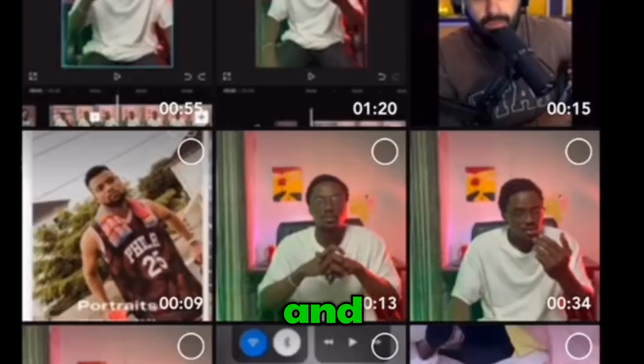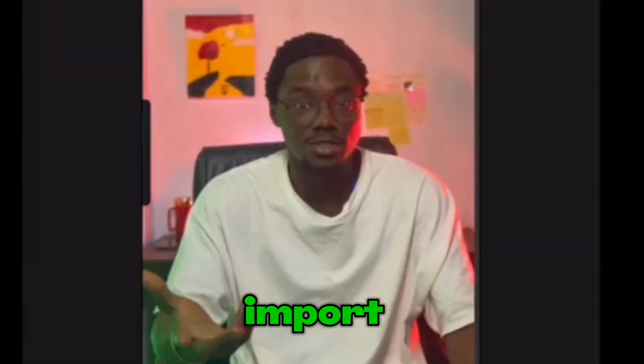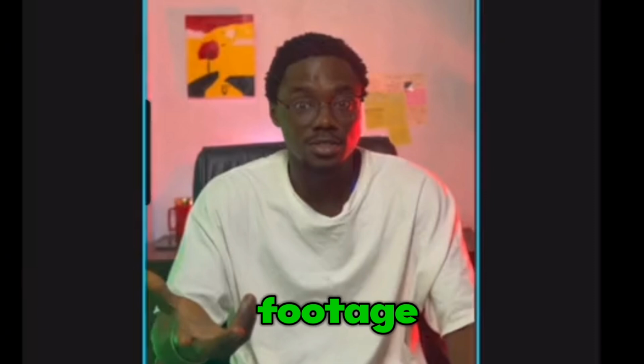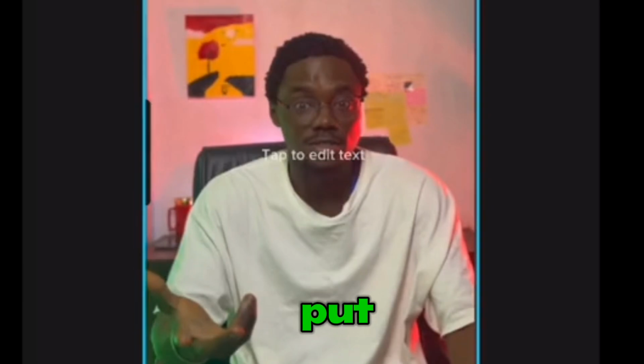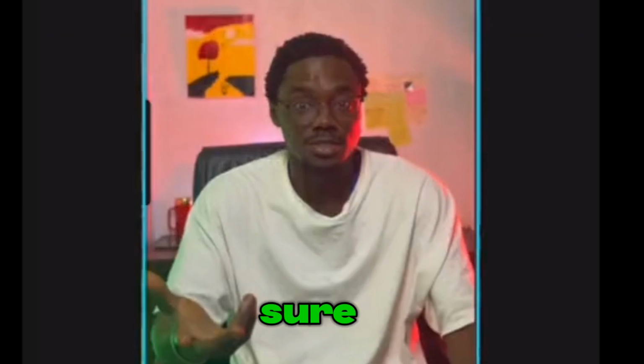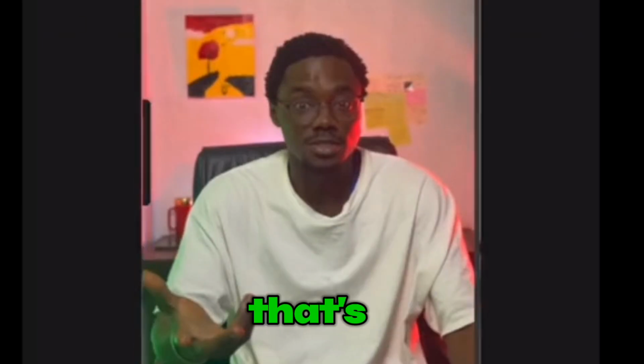Now you go ahead and open CapCut and import your footage, and the other one you got from the AI. All you have to do is click the one from the AI and put it on there by clicking overlay, and stretch it through your video and make sure it's aligned properly. So that's just it basically.